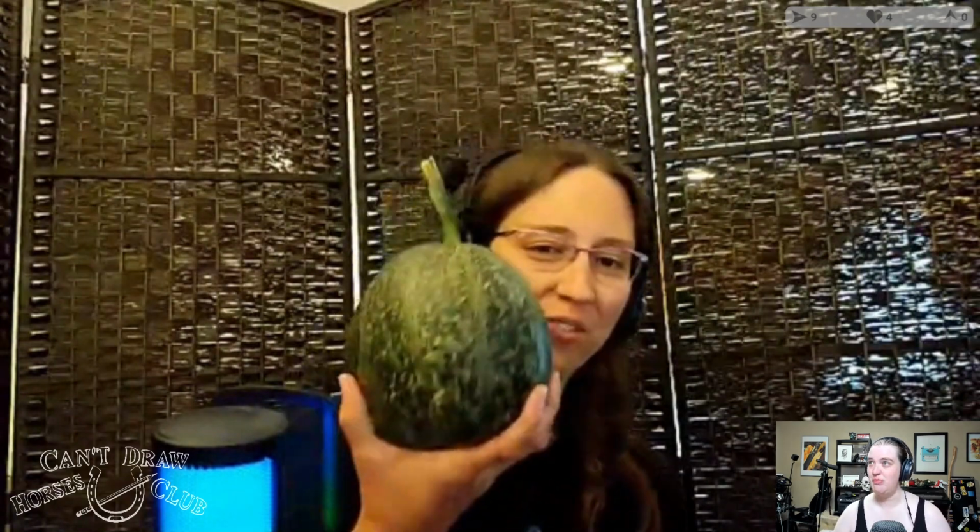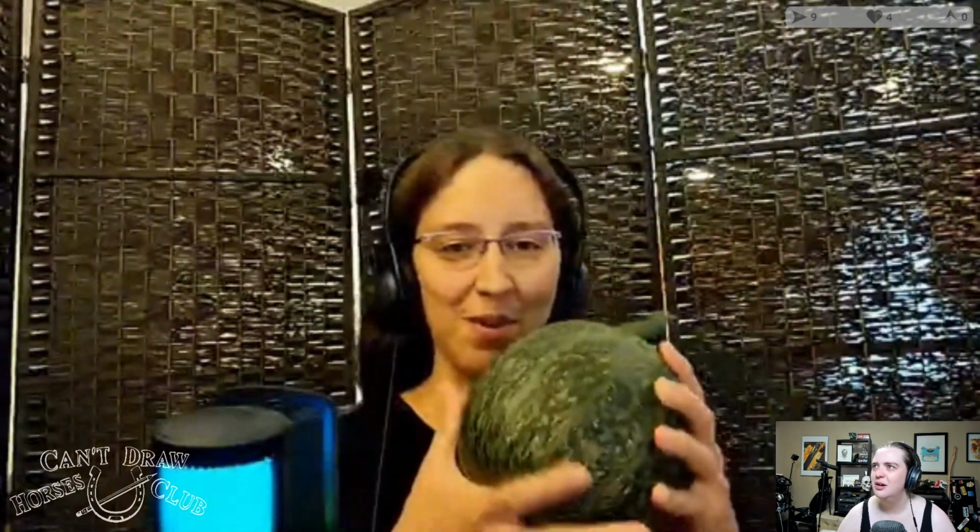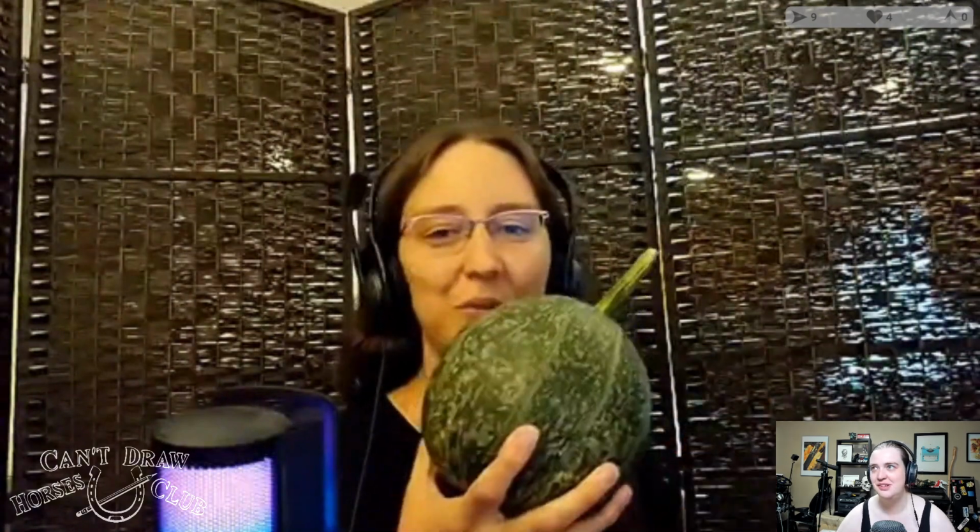So I think this is my Zucpumpkin. Kind of looks like an 8-ball zucchini. It looks pumpkin-ish. The flesh inside is like zucchini with all of the seeds in the center. So it's just solid, with a hole in the center that's filled with seeds. It's fine.